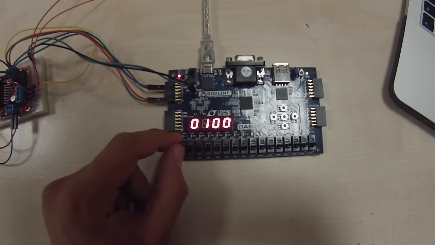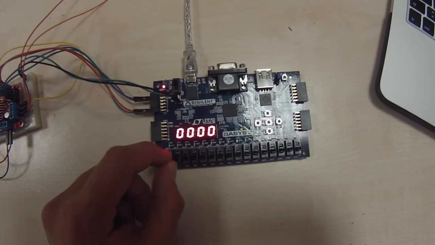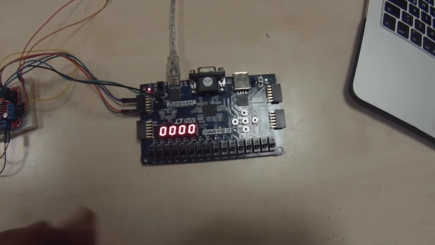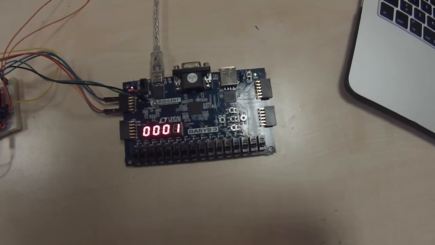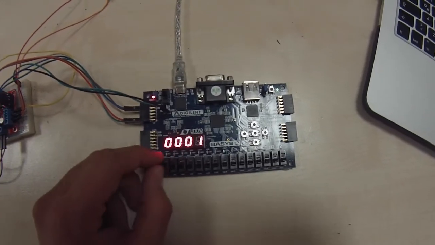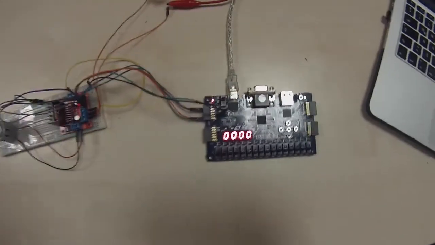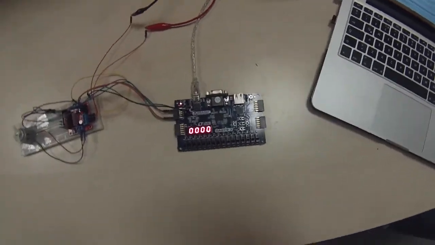Okay, let's erase the password from the 7-segment display because it will be easier to write it again. What was our password? 1000. Let's write this. Now let's open it. And it opened, as you can easily see. And let's initialize the password again. Okay, it will be another chance.